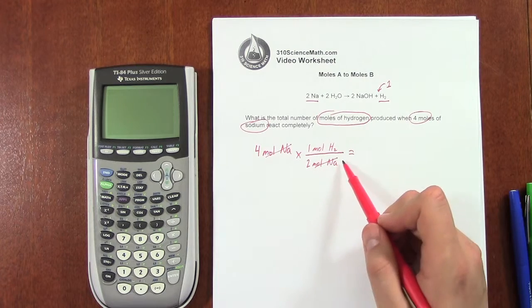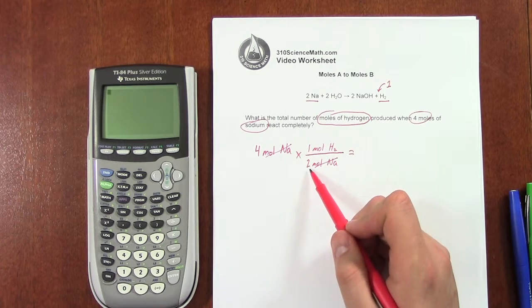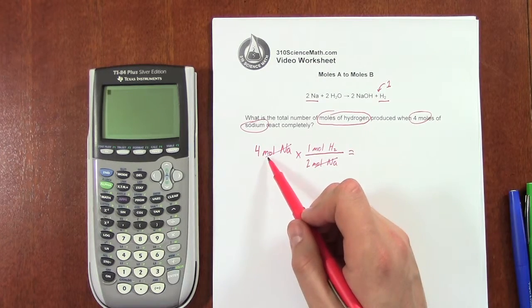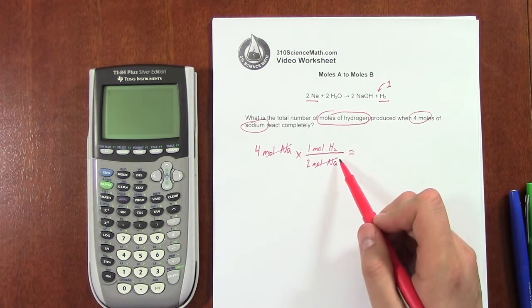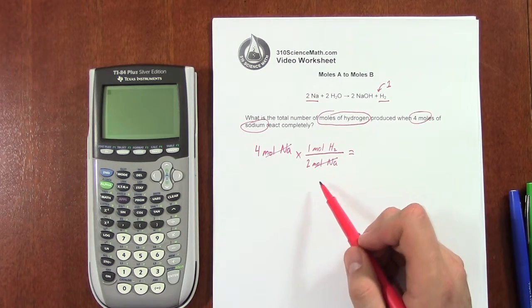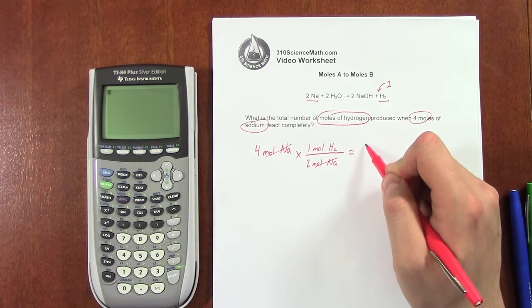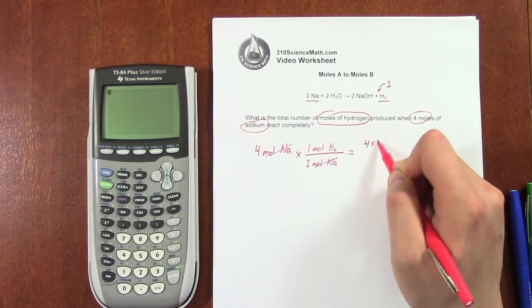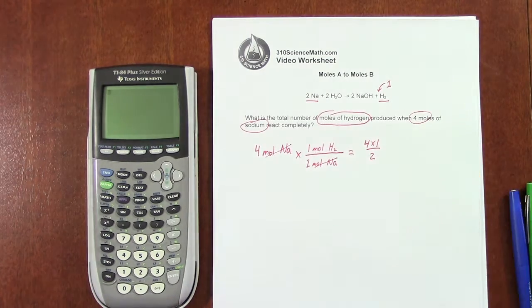Top cancels with bottom. Now you're saving the numbers, okay? You're going to save the numbers, but I just wanted you to see that the units are what cancel. You're going to need the numbers in order to figure out what the answer is. So in the end, you're going to basically take 4 times 1 and divide it by 2. Okay, that's how you're going to solve this.